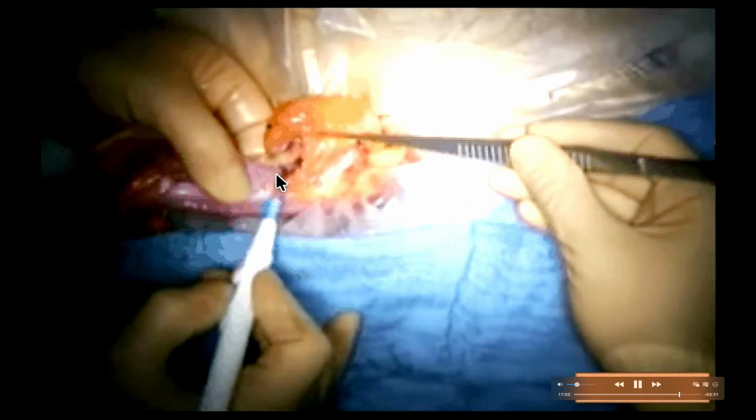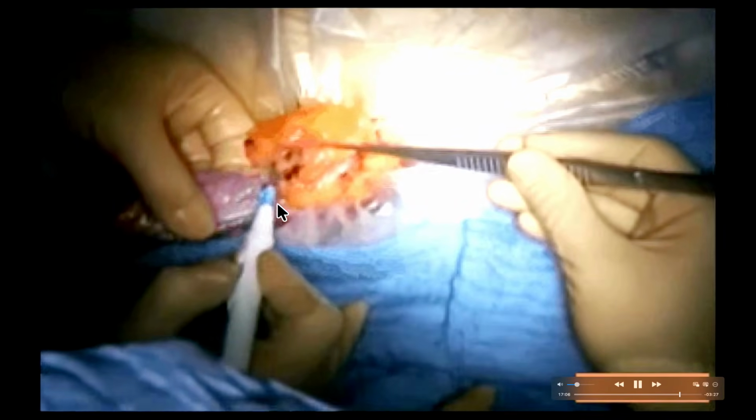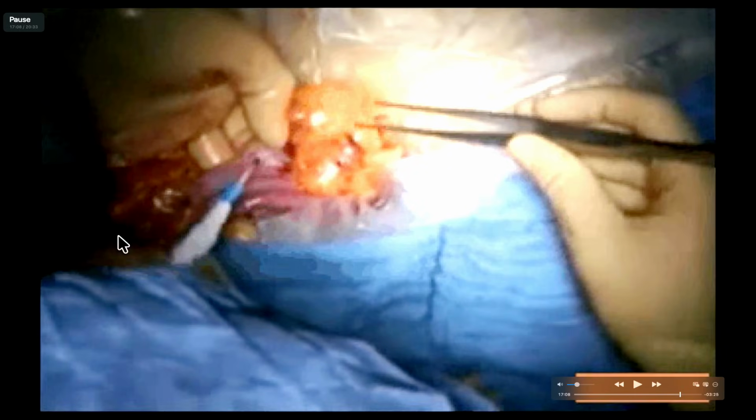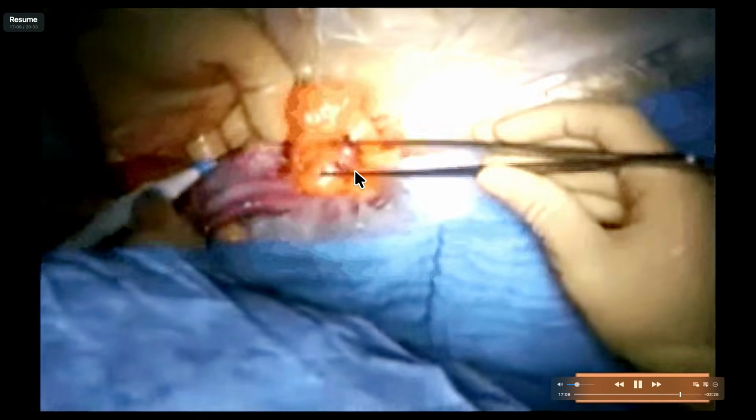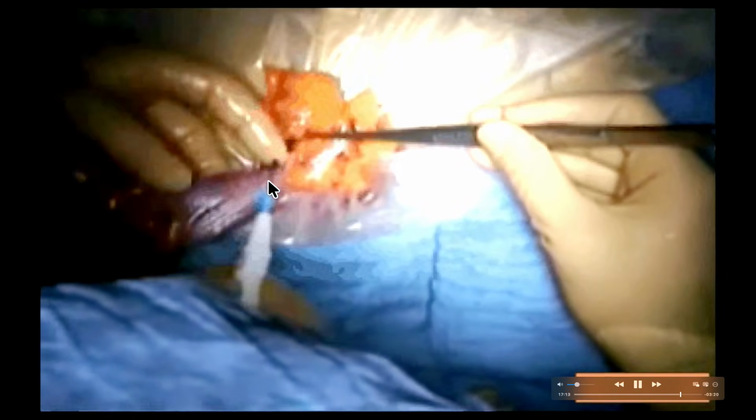Once it is shaved, there is a beautiful instrument called the purse string applicator. This is sigmoid, this is descending colon. And all this fat is shaved carefully so that the serosa does not burn.